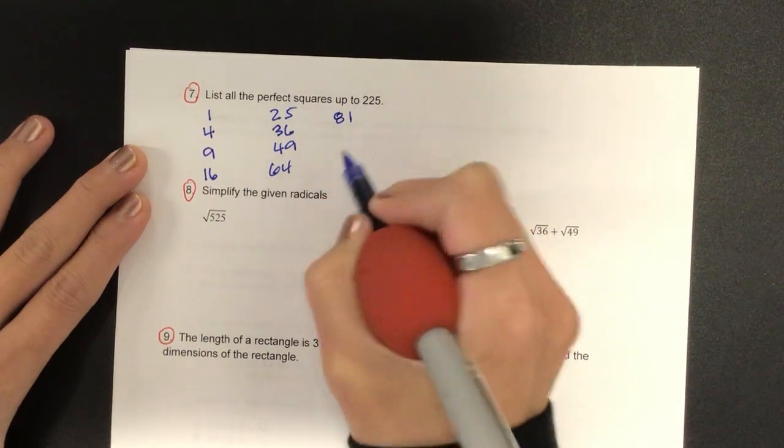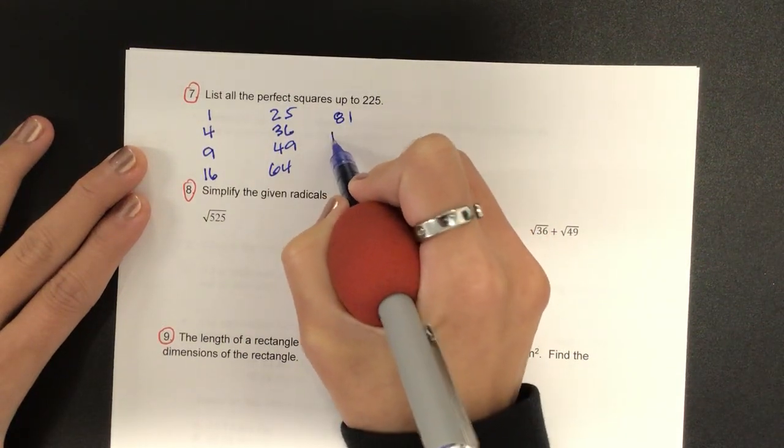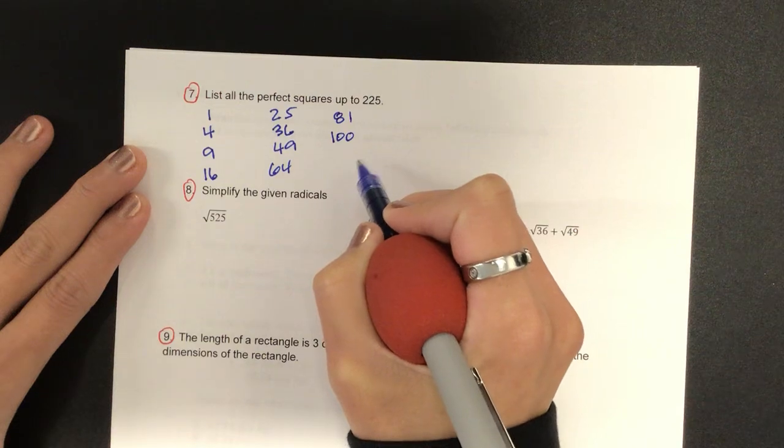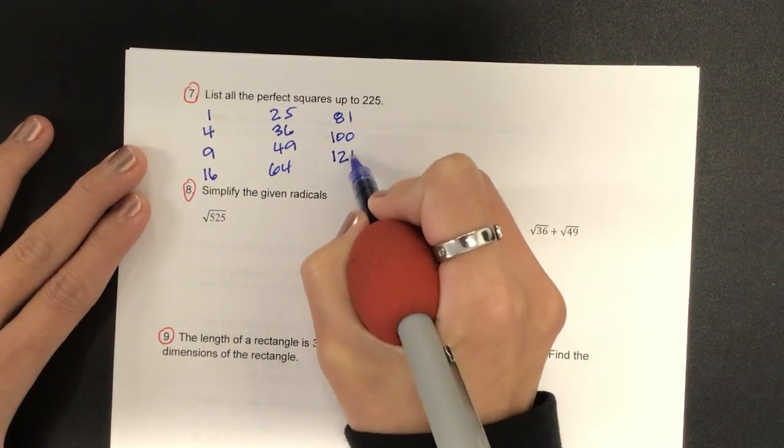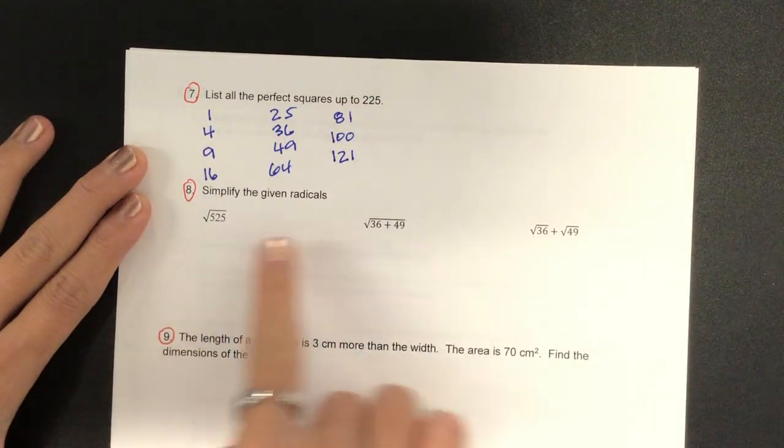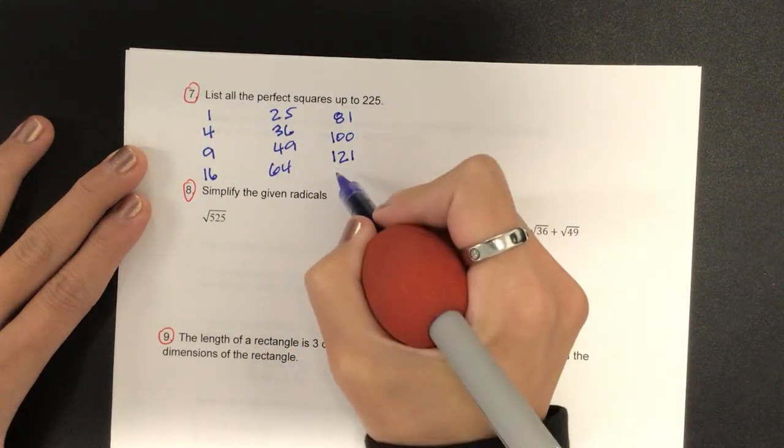81. What's 9 times 9? 10 times 10 is? 100. And then we have 11 times 11? 121. And you're like, why are we doing this? Maybe the question right after that is related to it.